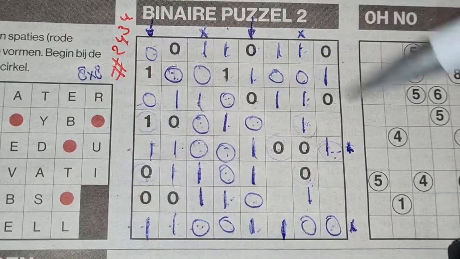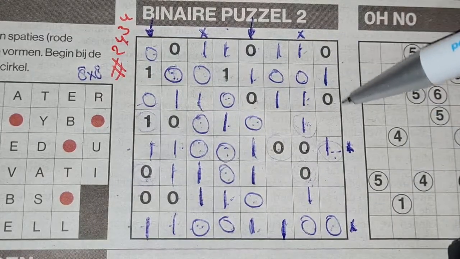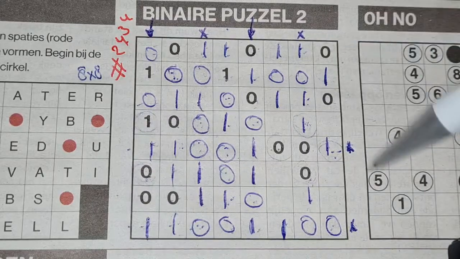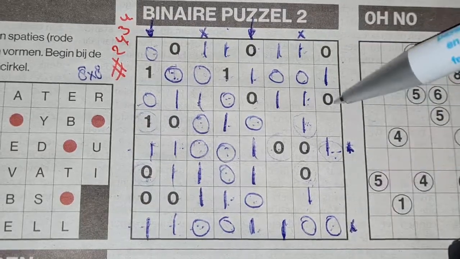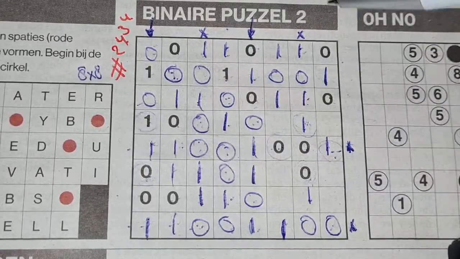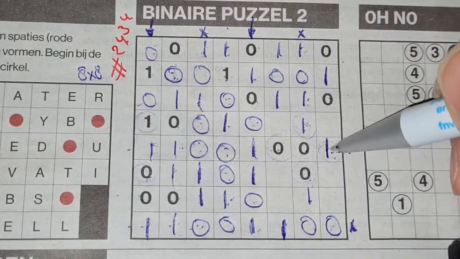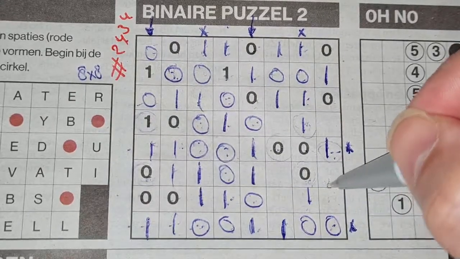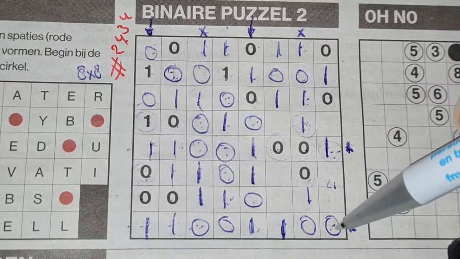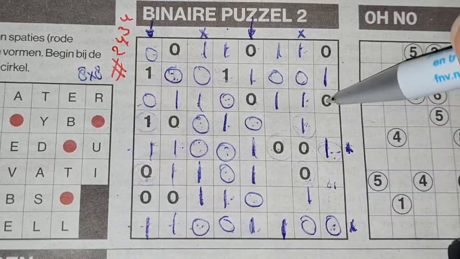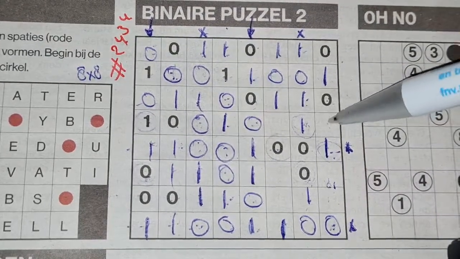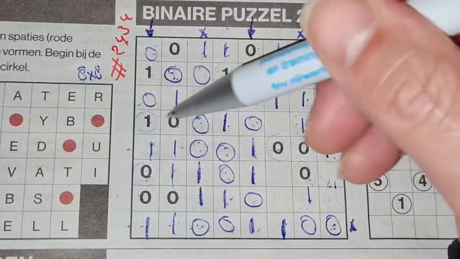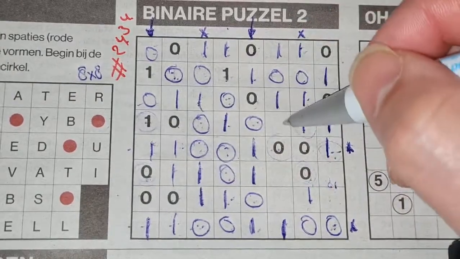Alright. And now, need to compare again. Yeah, it's not finished. 1 2 3 O's. And I know between a 1 and an O with two empty boxes, there's always an O and a 1 there. So this is the first O, the second O, the third O, and the fourth O. So this should be a 1. Alright. 1, 2, 3, 4 ones. So the rest are O's.